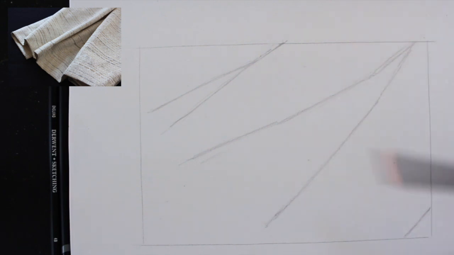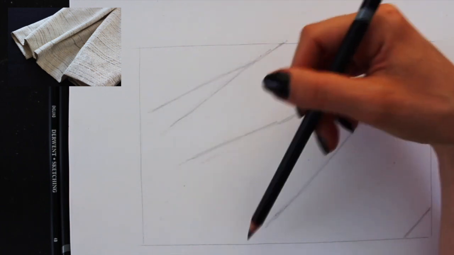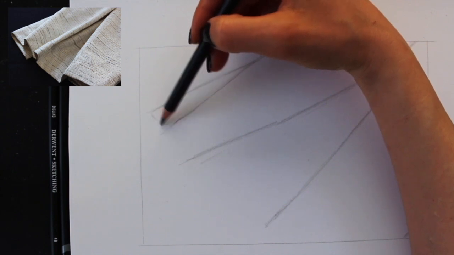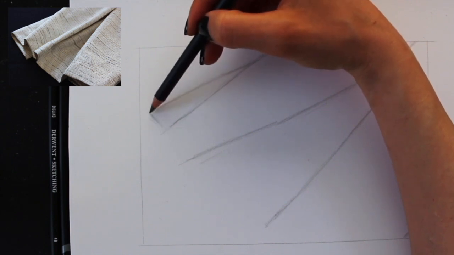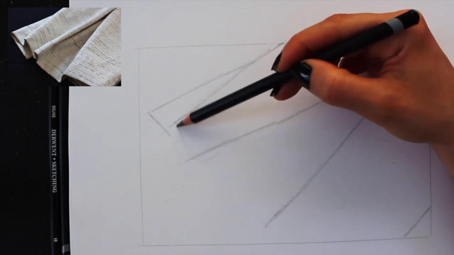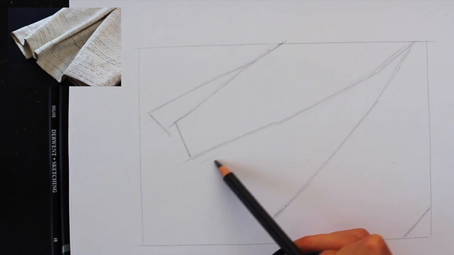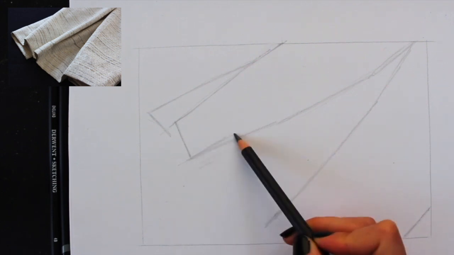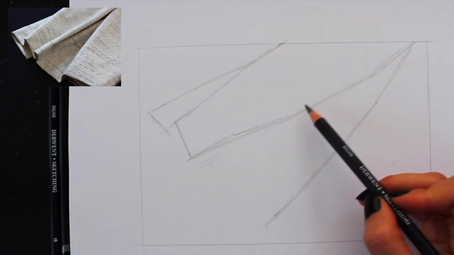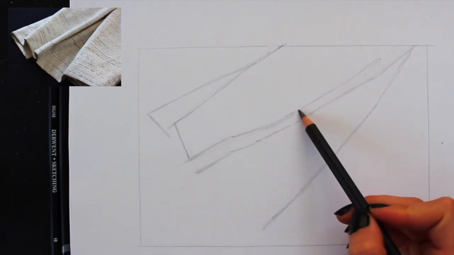So now that I have my major lines, I'm going to be closing these shapes by understanding what's going on here at the bottom. I have a line coming in like this. I'm just noticing those angles. Another one coming in, kind of like that. And then I need to create this other shape. There is this plane change that's quite important here that I might want to add in as a shape before moving forward.